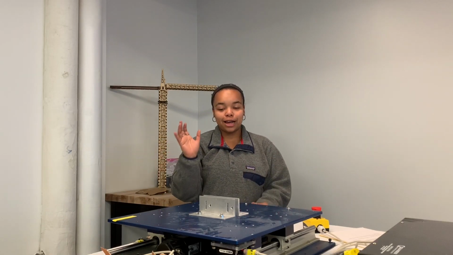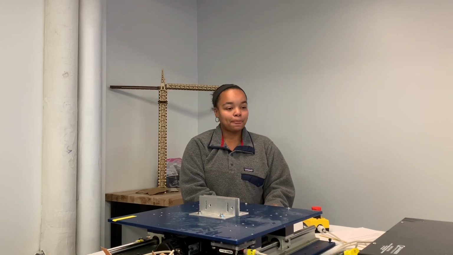Hey guys, so today I'm just going to give you a quick overall tutorial on how to use the shake table. This is going to be more specific to your assignment 7, but the same guidelines and regulations will apply when you're working on future assignments and when you're working on your final project. So just a quick overview of everything that we have on the table.